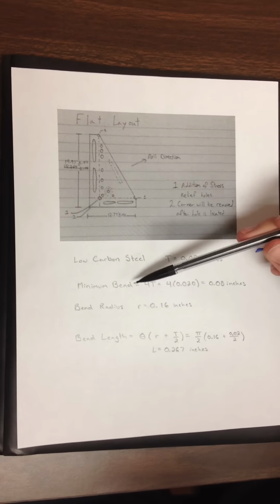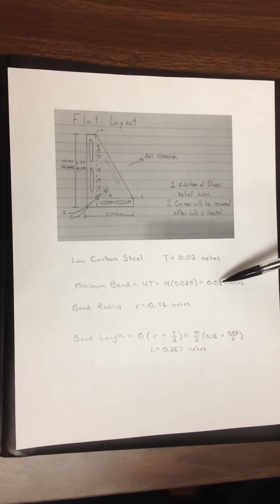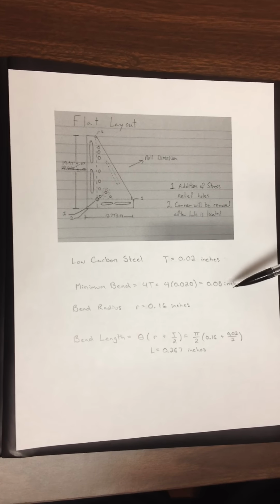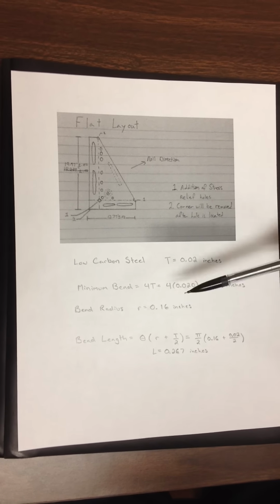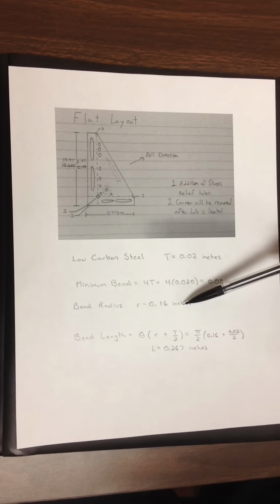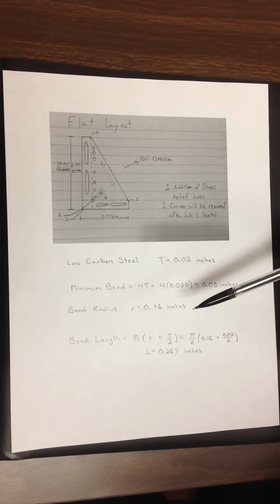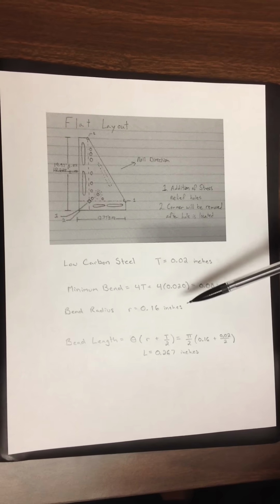So using the equation, the minimum bend radius is equal to 4t, we get that the minimum bend radius will be 0.08 inches. Now to be on the safe side, we are going to double the bend radius, and so we'll have a bend radius of 0.16 inches. This is to make sure that we get no cracking.